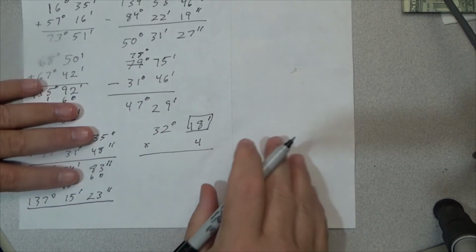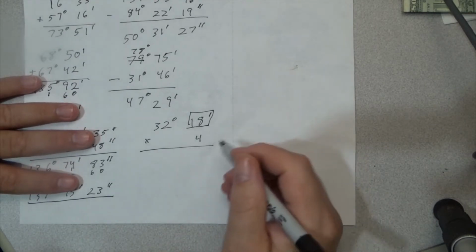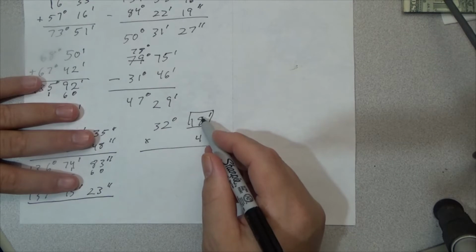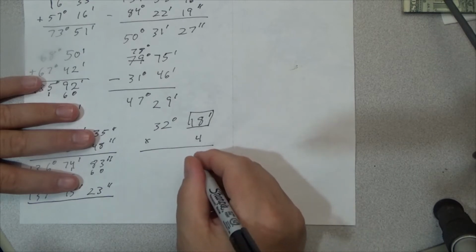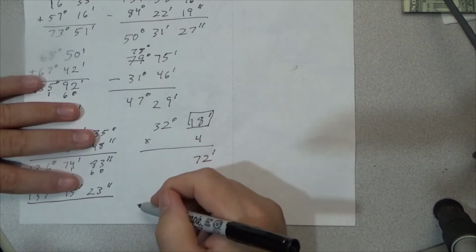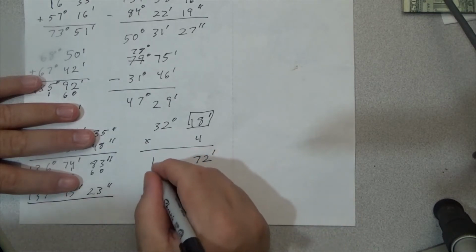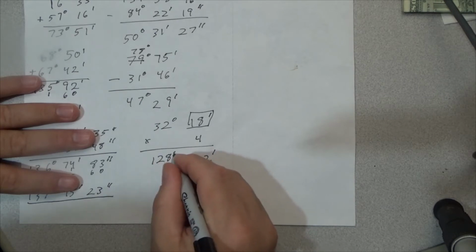We'll do them separately. So 4 times 18 is, 4 times 10 is 40, so 72. And 4 times 30 is 120, so this is 128.